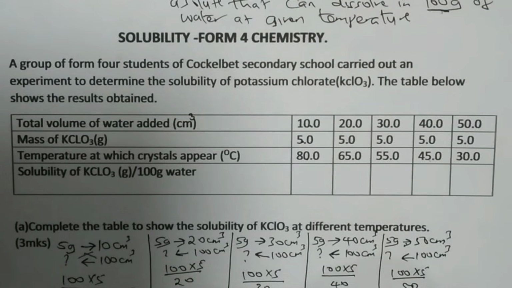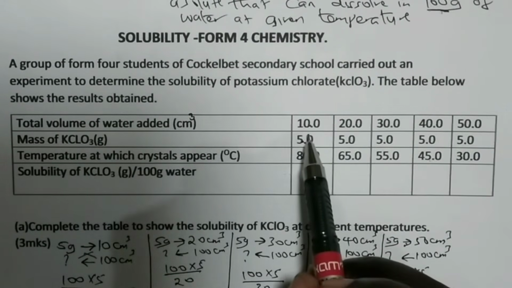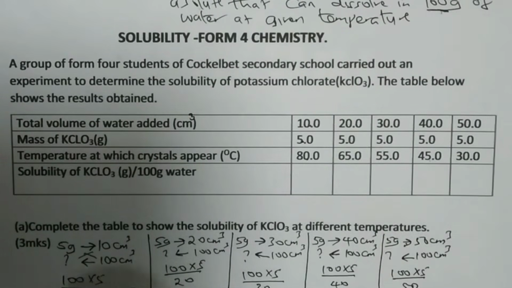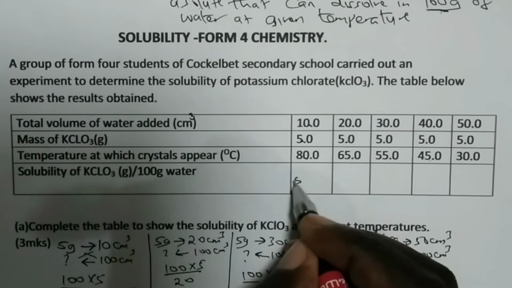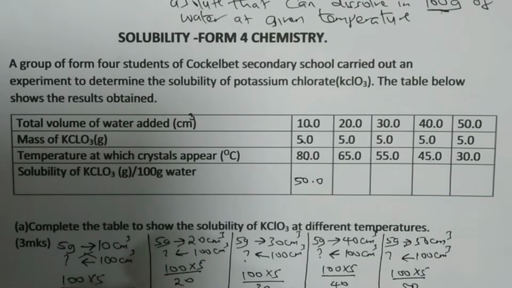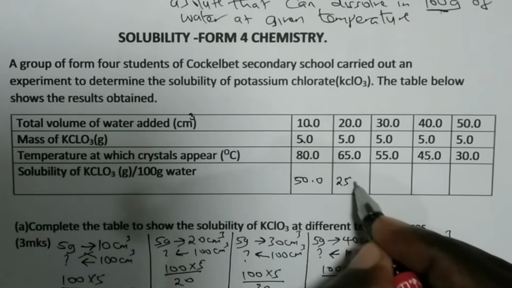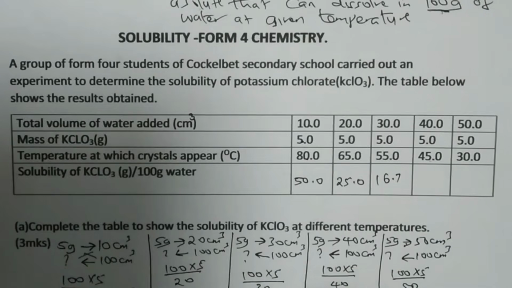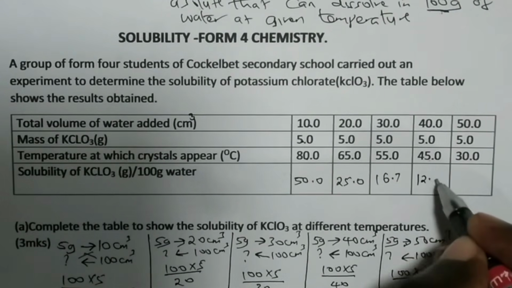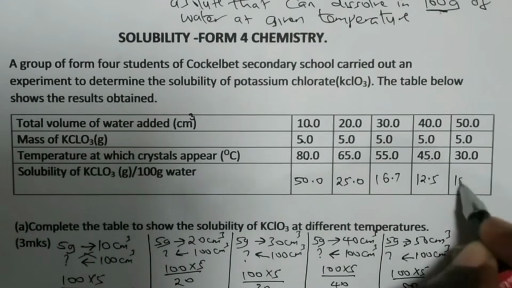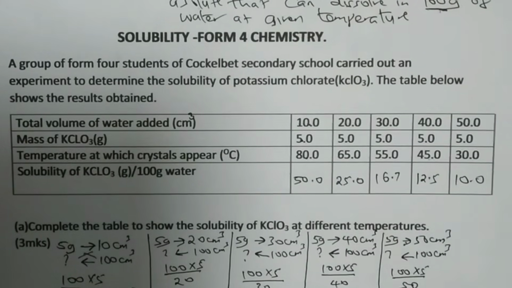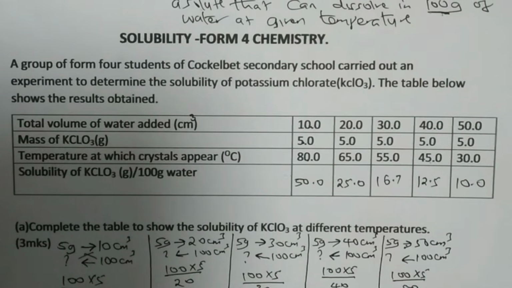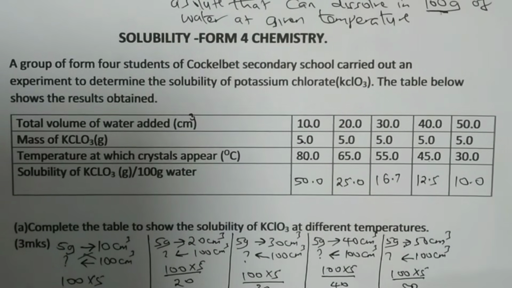So we can now take these values and use them to fill the table. Because of the consistency of the decimal points, this is 50 grams, which is going to be 50.0. 25 will be written as 25.0. Then 16.7 is already to one decimal place. We have 12.5. And lastly, we have 10.0 grams. And by so doing, you would have now worked on this particular part very well.